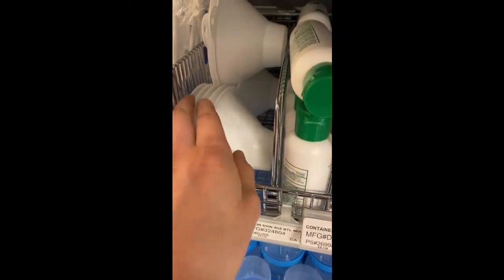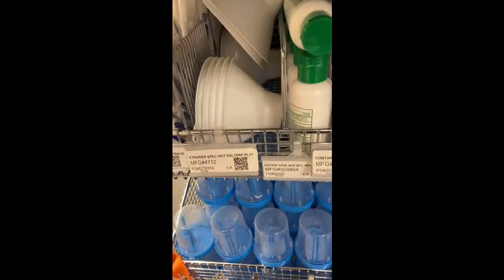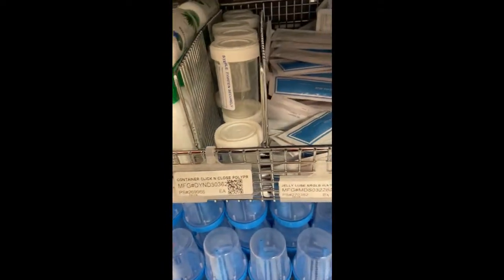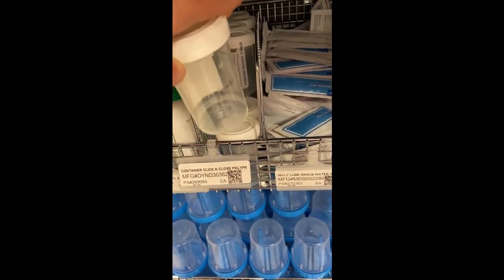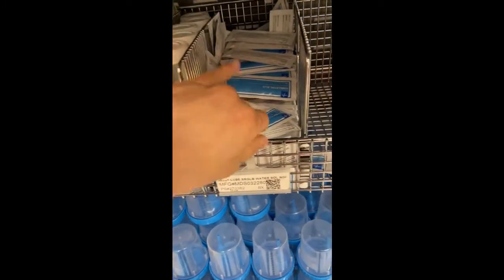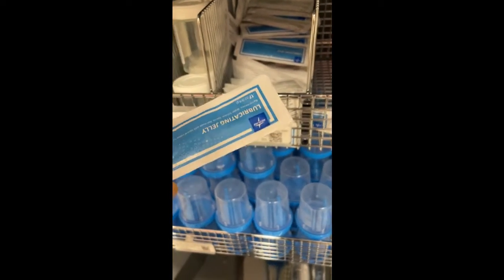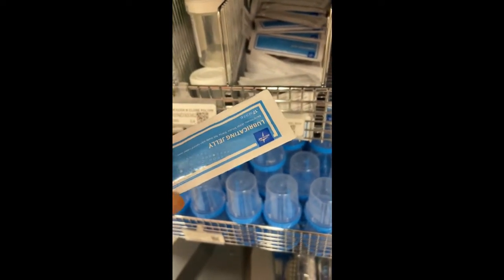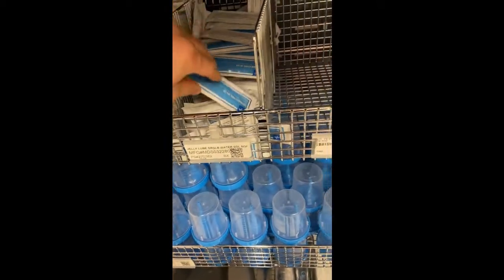Here is a strainer. If someone has a kidney stone, you send them home with this, and then they urinate in it and it strains to see if a stone passed. Here are just lotions. Here are sterile specimen cups, so it could be sputum, whatever. Here's lubricating jelly to make stuff more comfortable. You could use it for an NG tube, you could use it for all different stuff, a rectal temperature, etc.